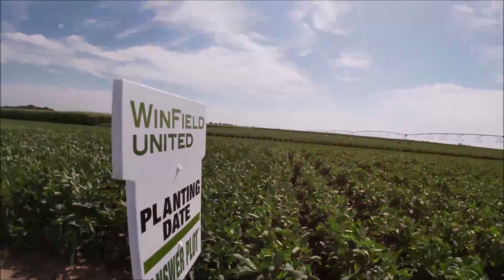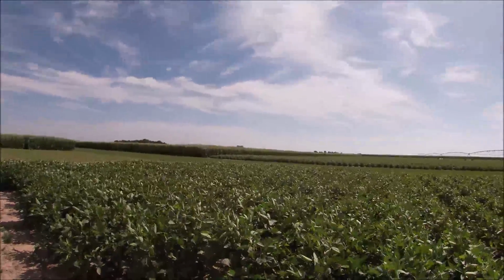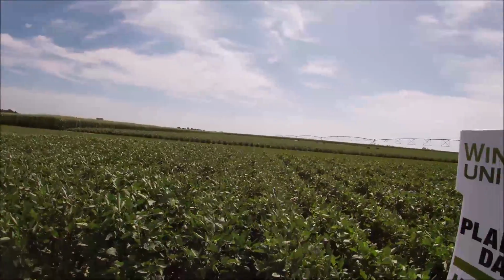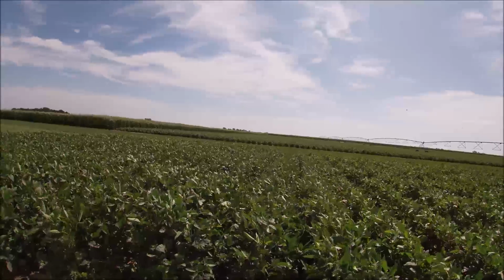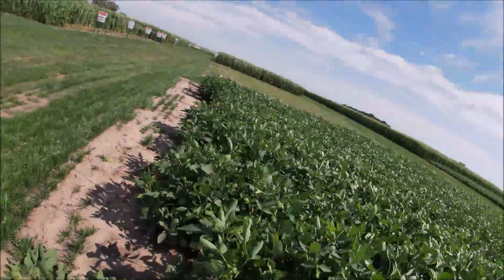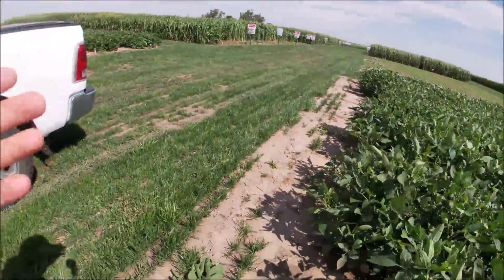So this field got hailed a couple weeks ago, beat it up pretty bad, stripped up a lot of lower leaves, did some damage, but I wanted to look at this, see how the staging has come along and what we've got here. So I pulled a few plants here out of both populations, or both planting dates, and let's see what they look like.